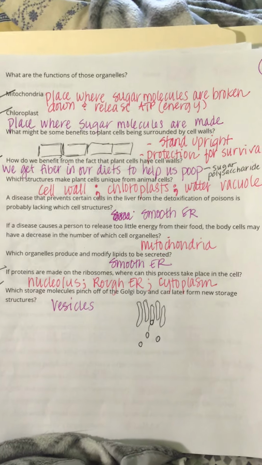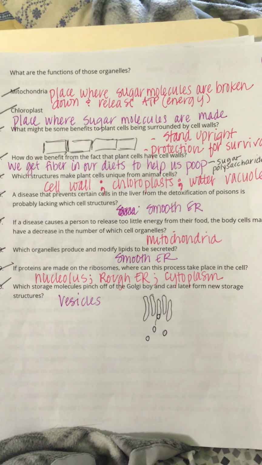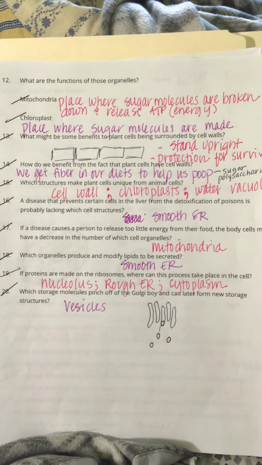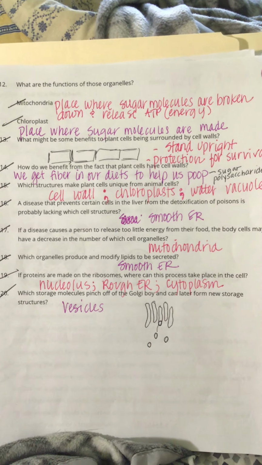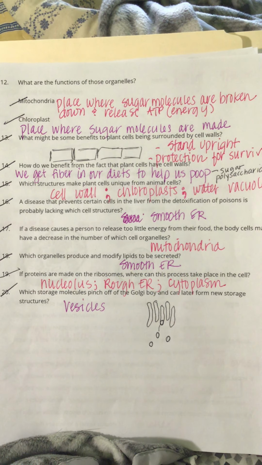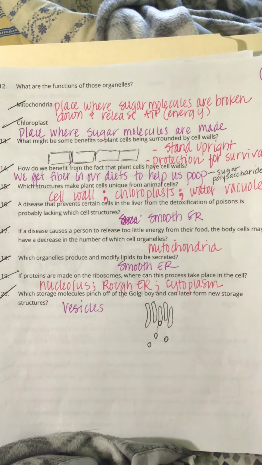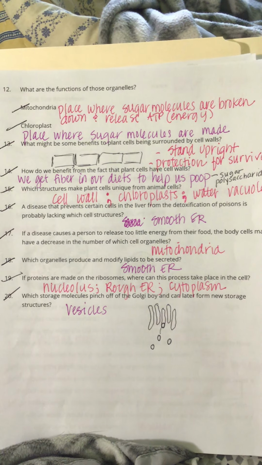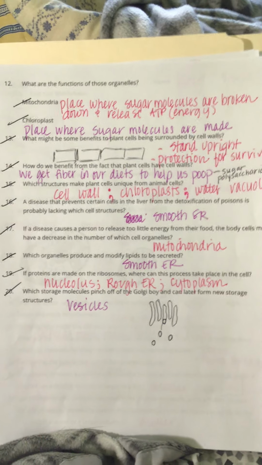Okay, page 2. What are the functions? Well, sugar's made in the chloroplast of plants, and it's broken down in the mitochondria of all cells. So all cells need energy, and they break down the sugar molecules and release ATP. And ATP is the usable type of energy that living organisms can actually use to fuel all their functions.